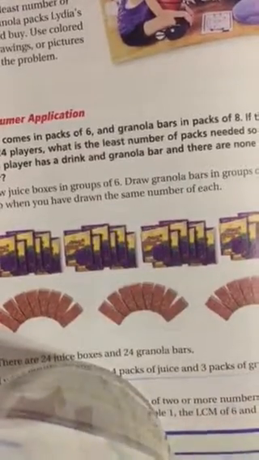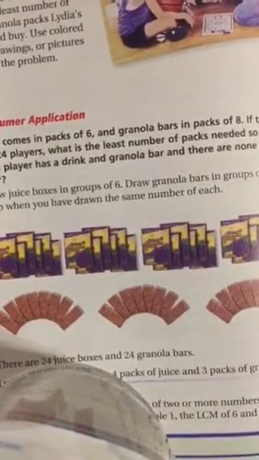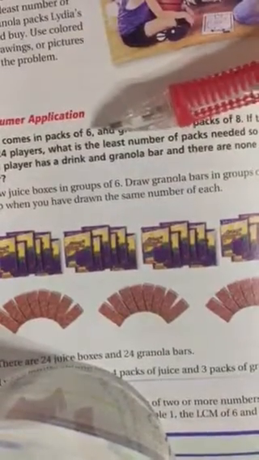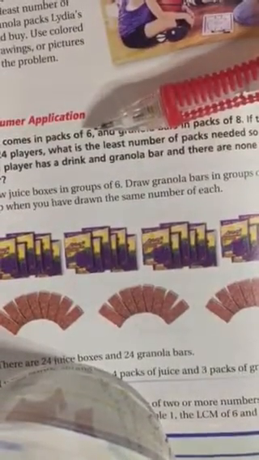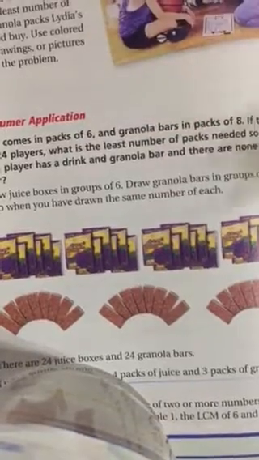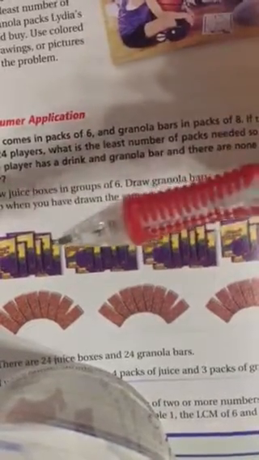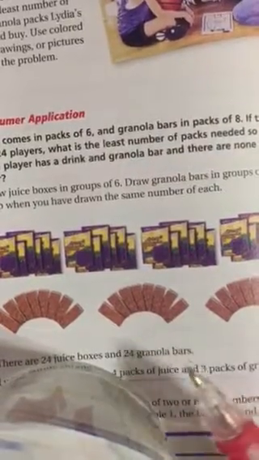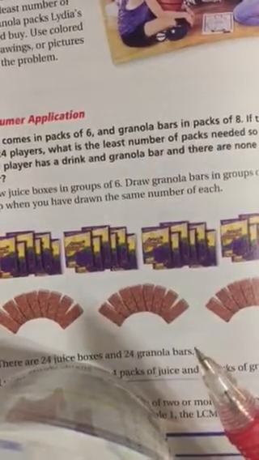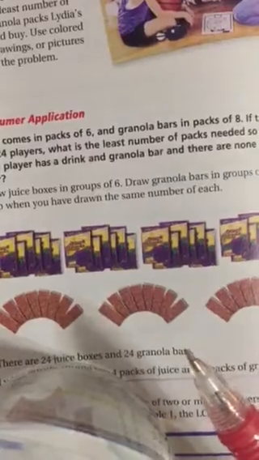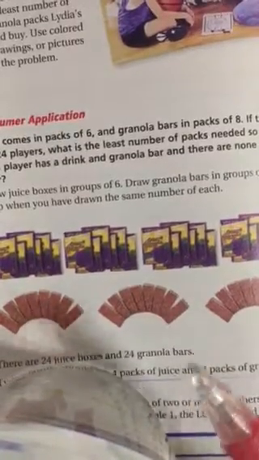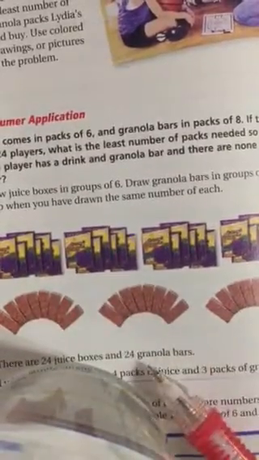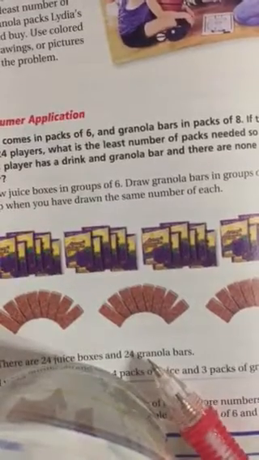So what I want you to pick up on there is multiplication. If we knew that the juice came in packs of 6, all we had to really do was say how many times will 6 go into 24 evenly, and that's 4 packs, as you see. 1, 2, 3, 4. Sorry about the shadow of my pencil. And if the granola bars come in packs of 8, how many times does that go into 24 evenly? 1, 2, 3, because 8 times 3 is 24. So hopefully you see how that works.